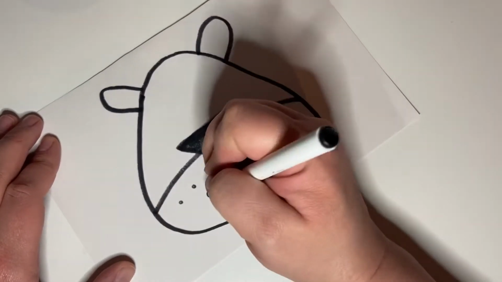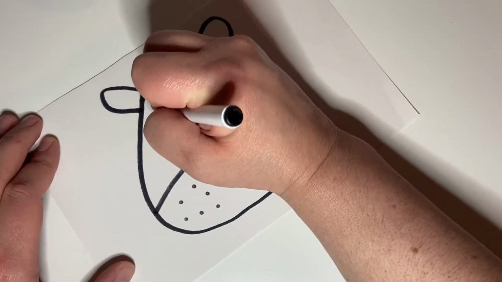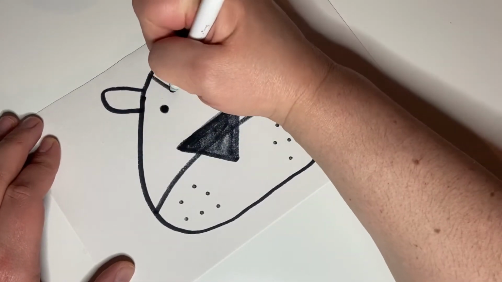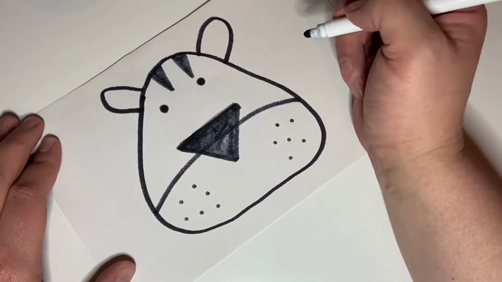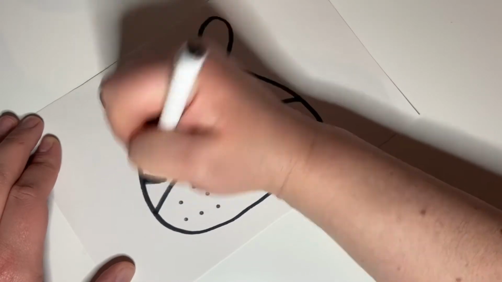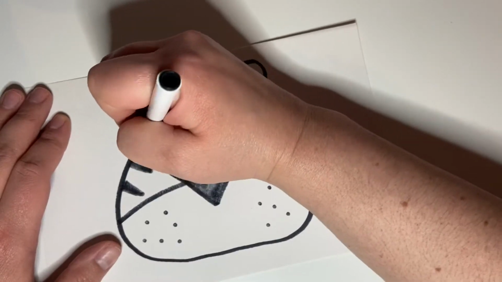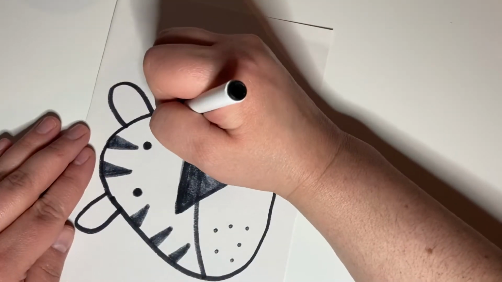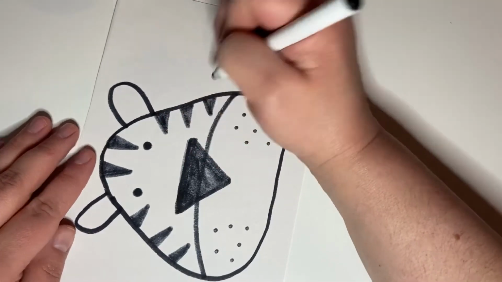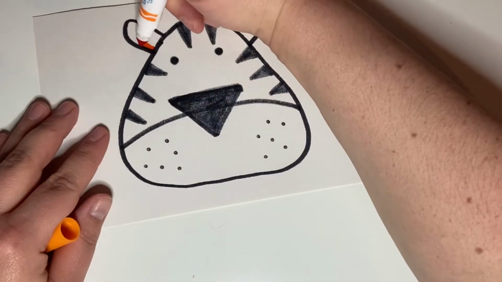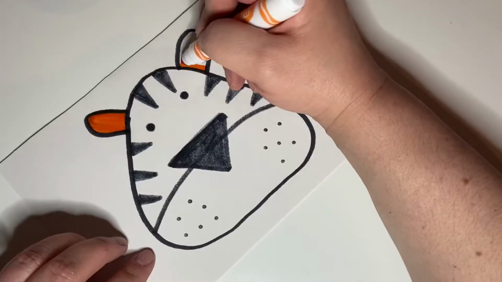Then you're going to add black little whisker dots down at the bottom of his face. Draw 2 little circles for his eyes, and then you're going to add his tiger stripes. So you're just drawing really skinny triangles all around his face. Next, you're going to take your orange marker and we're just going to fill in his ears and the entire top of his face.